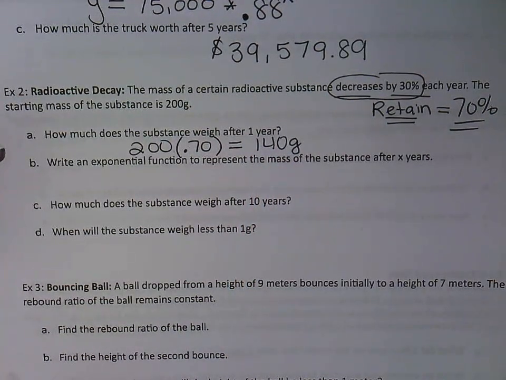Write an exponential function to represent the mass after X years. How much will it weigh after 10 years? And when will it weigh less than 1 gram? Do you think you can try that part of the problem before we go to lunch for a couple minutes and see if we can get the right answer? I'm just going to pull my answer up so that we can finish before lunch.